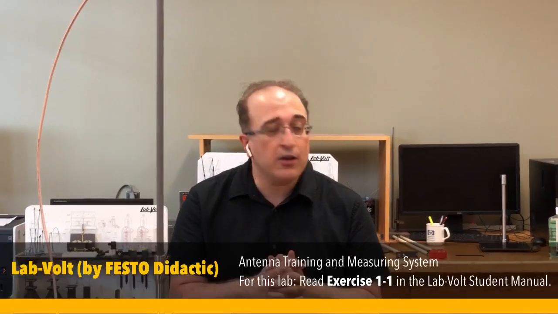On the other hand, in the simulation part of our course, we're going to be using an electromagnetic simulator. The simulator is actually solving Maxwell's equations numerically, and when you solve that numerically, you can again calculate the radiation pattern of the antenna. In this lab, however, we're going to measure the radiation pattern of the antenna using the LabVolt antenna training system. Now, let's review the LabVolt antenna training system.